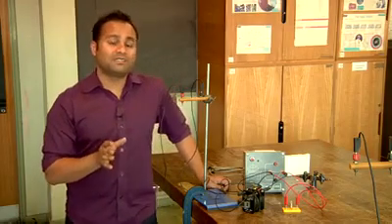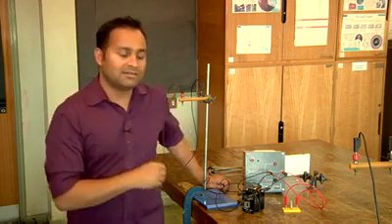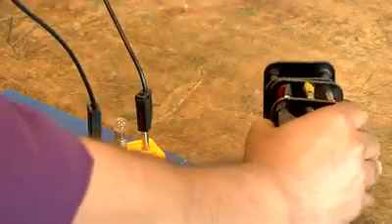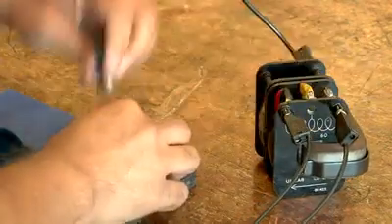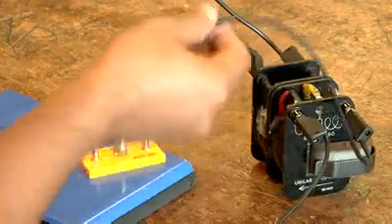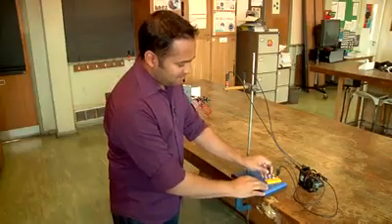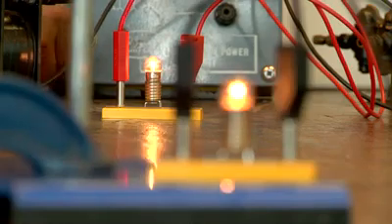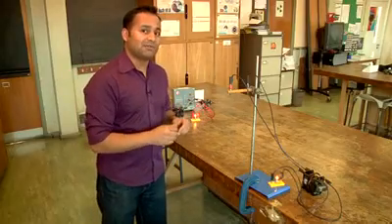I've got an identical transformer at the other end that I'm going to use in reverse to step the voltage back down. Watch what happens when I turn it on this time. You can see that both the bulbs are lit with approximately the same brightness.